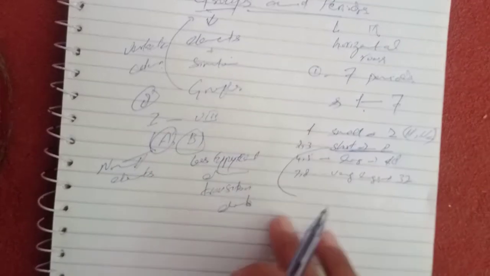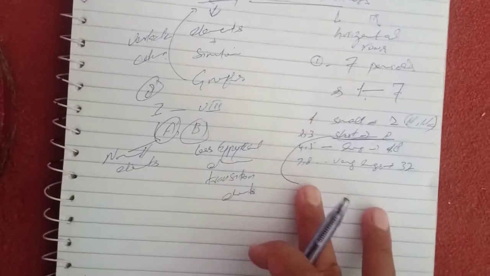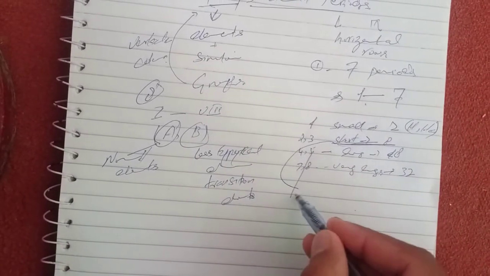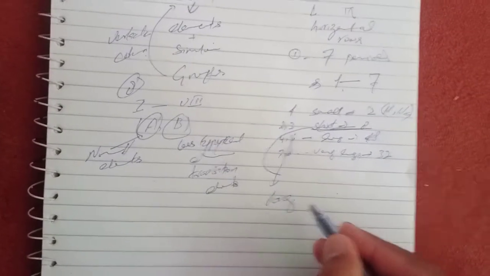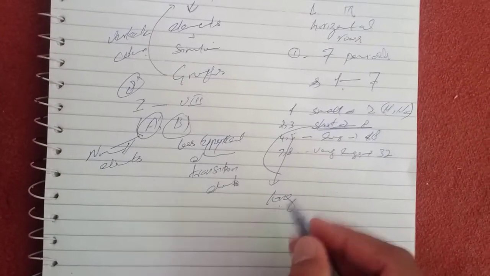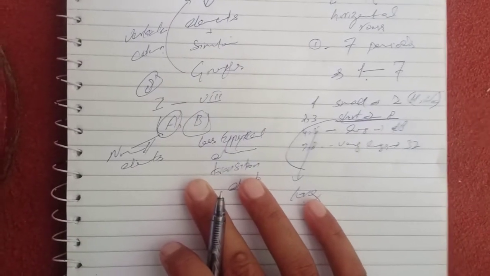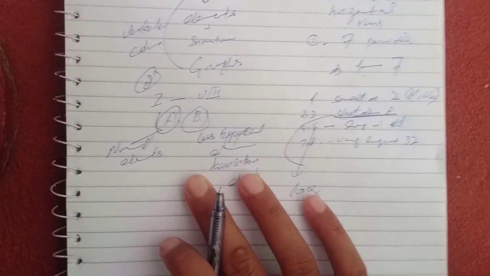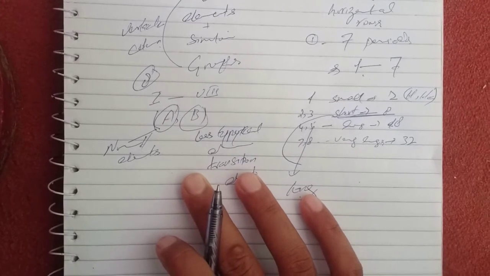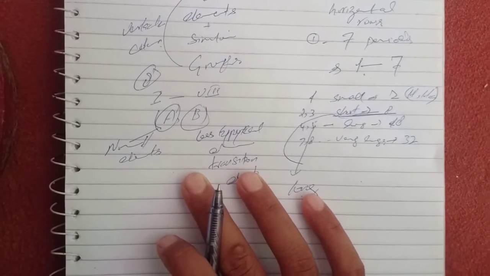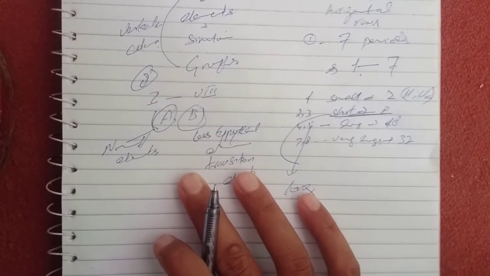The fourth and fifth periods are called long periods. A long period contains 18 elements. Each long period consists of 18 elements.